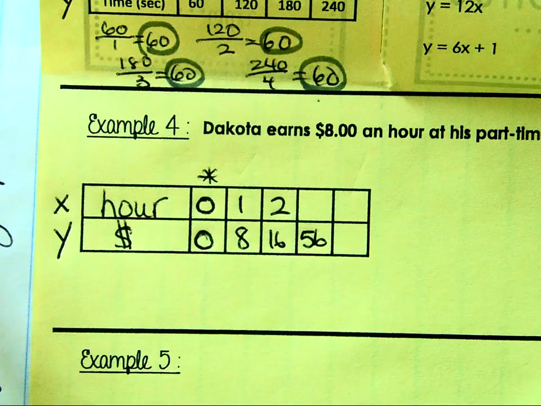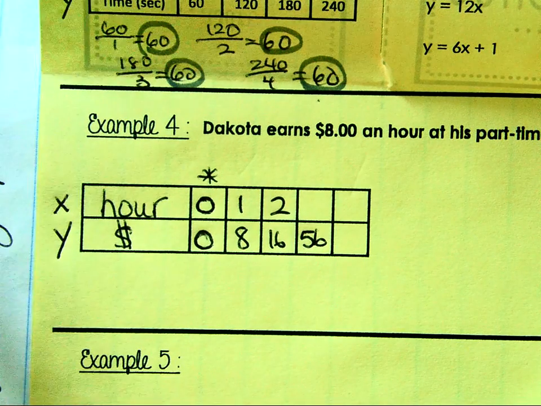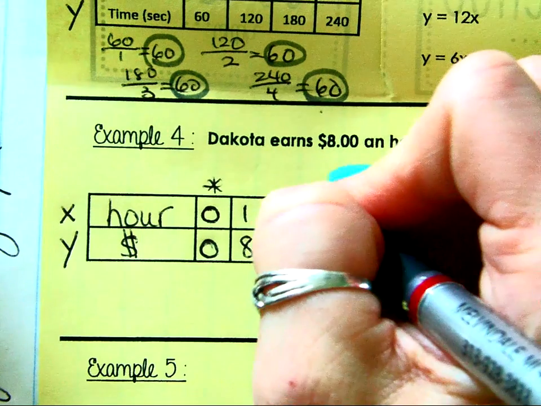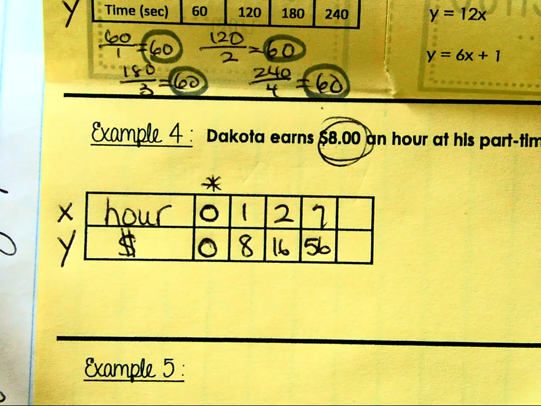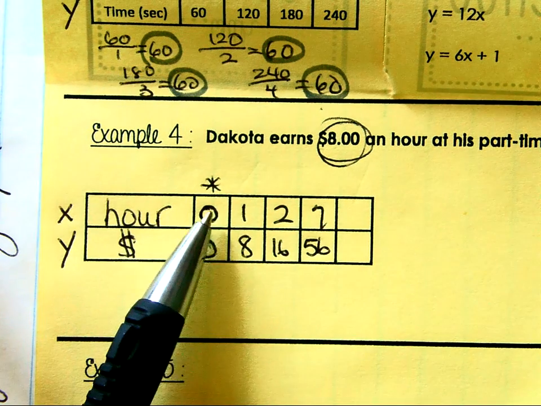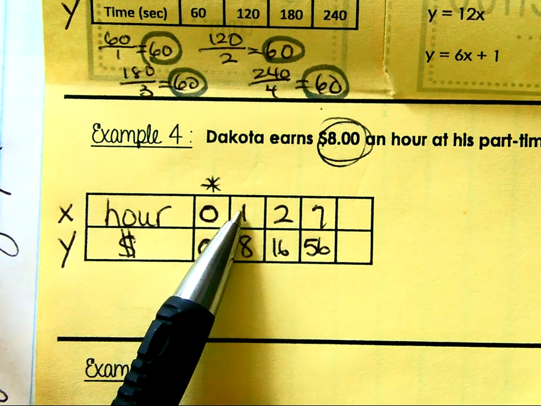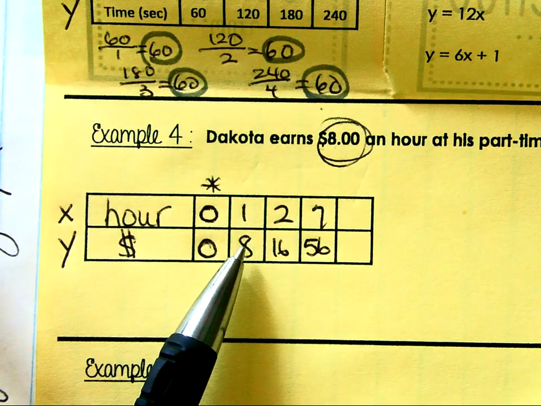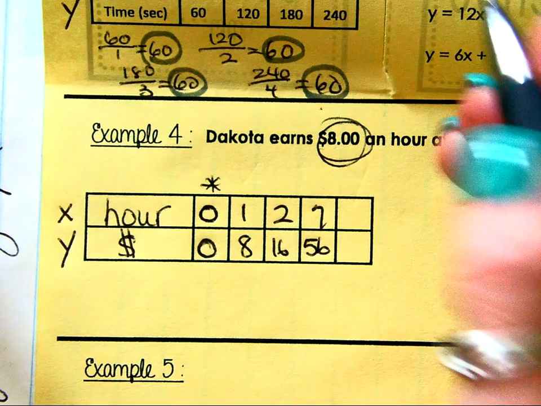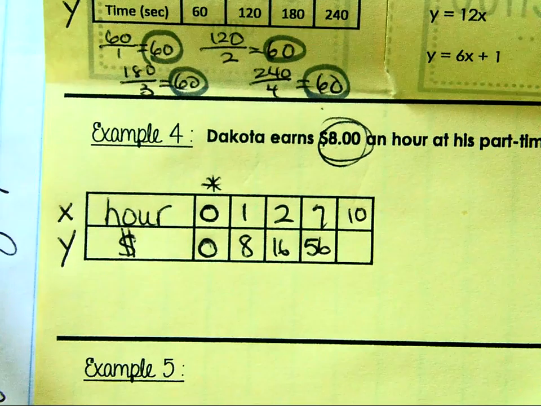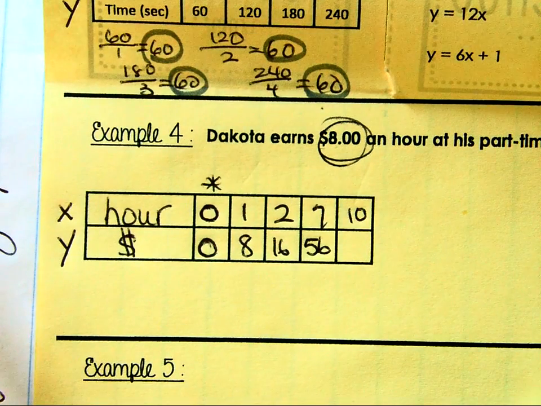That must mean that he worked for how many hours? 7. Because you use this number to help you figure that out. Okay? Have you noticed yet that all of these X values, I just multiply by 8 and get that? 1 times 8. 2 times 8. 7 times 8. So let's say he works 10 whole hours. Then he earns what? 80. Yeah, it's really kind of easy, right?